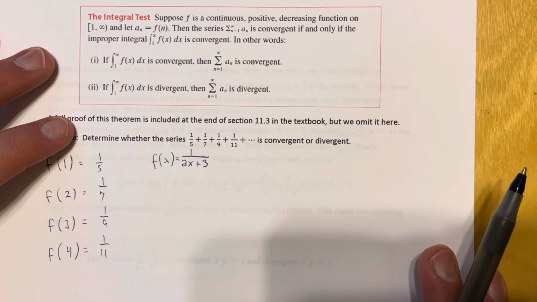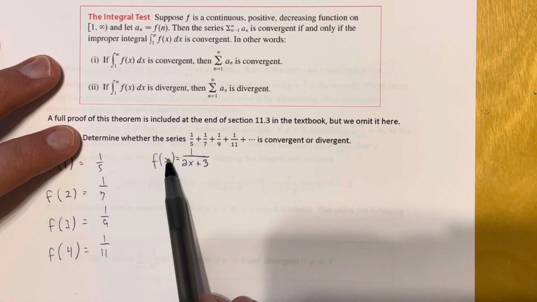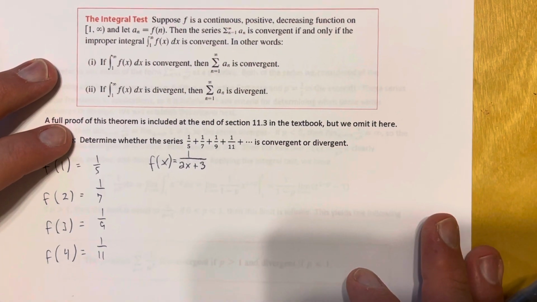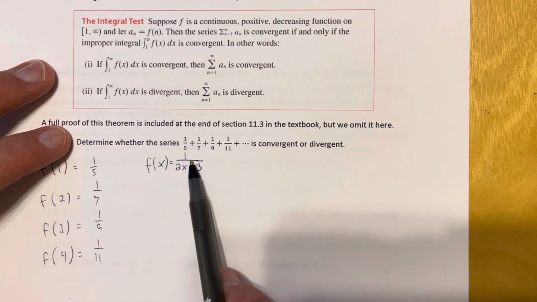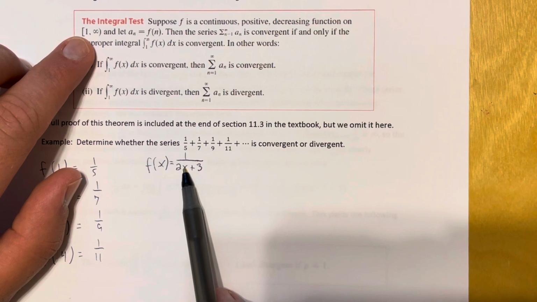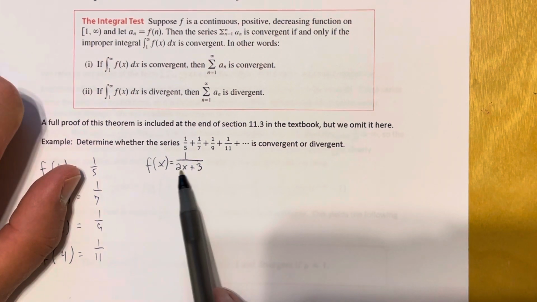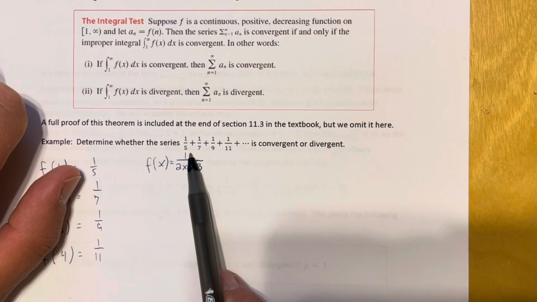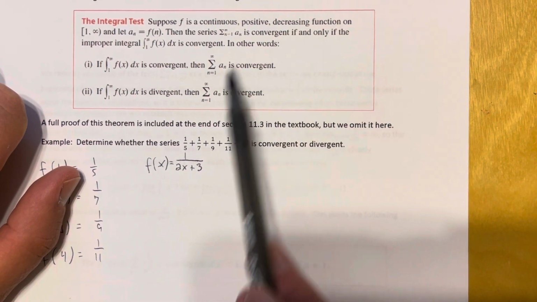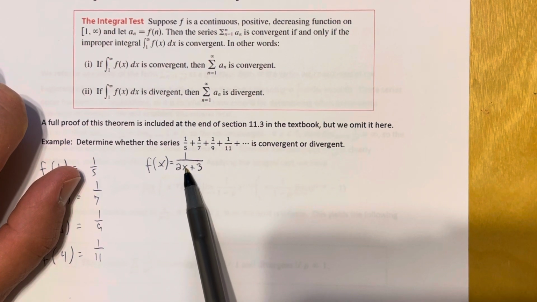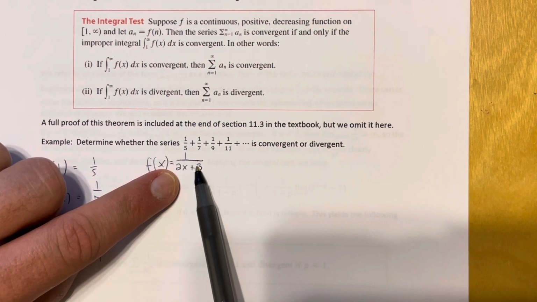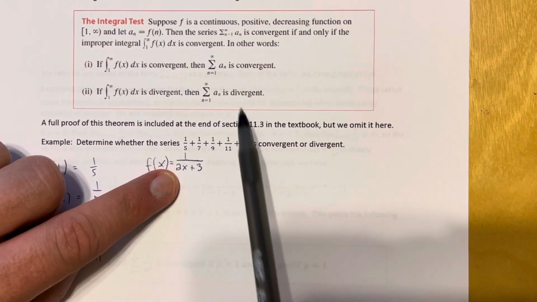Okay. Now what I need to do is confirm that this thing satisfies the criteria that it's supposed to. Are all of these terms positive on this interval? Well, they are, because if I plug a positive number in for x, then I have a positive denominator. That's easy to verify. Positive 1 divided by a positive number is always going to be positive. Is it a decreasing function? Yes. As x gets bigger and bigger, this denominator gets bigger and bigger, so this function is decreasing.